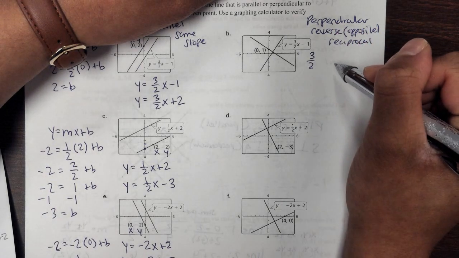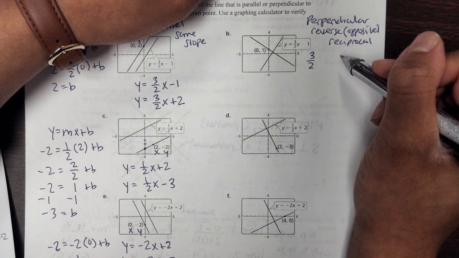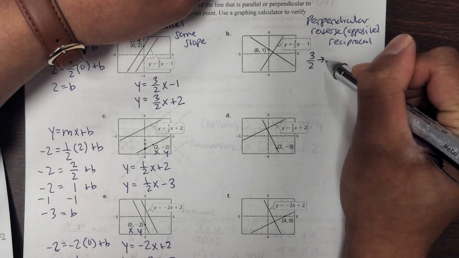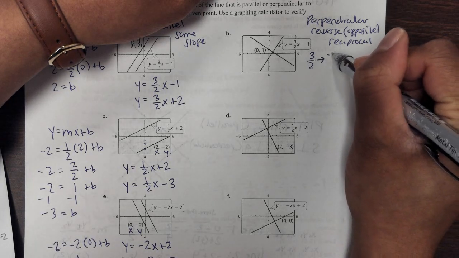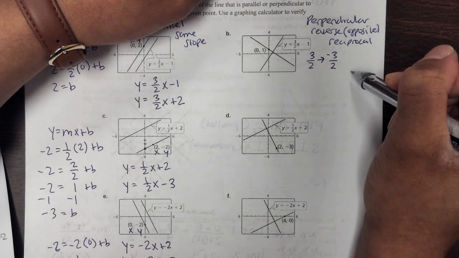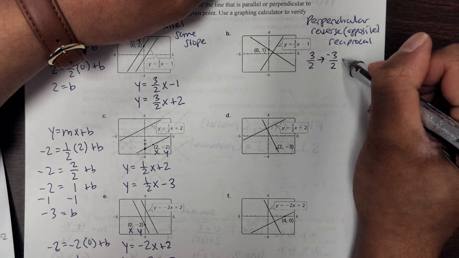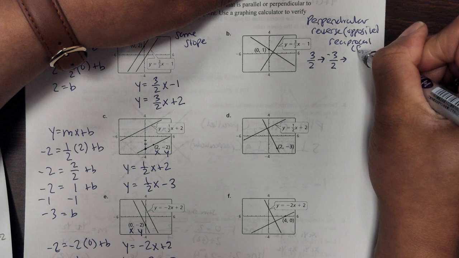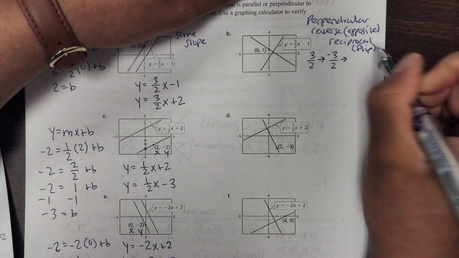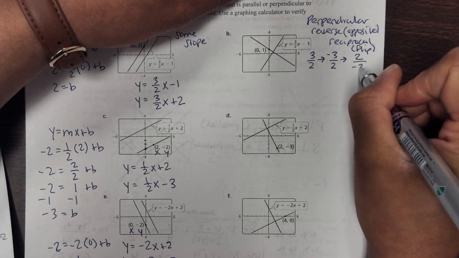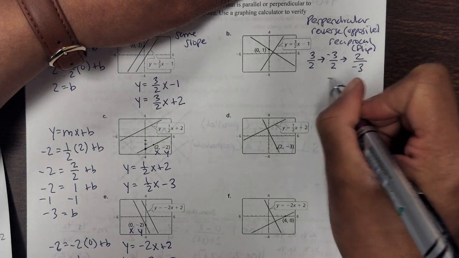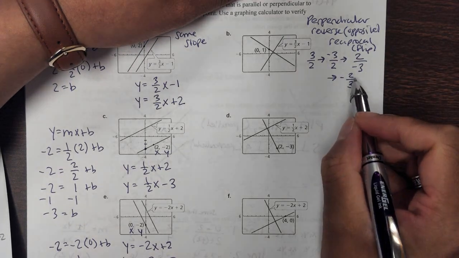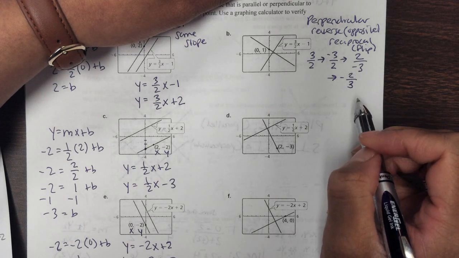So if I want to find the perpendicular slope to my new line that passes through this point, first thing I'm going to do, if it's positive, it's now negative. So I'm negative 3 over 2, and then I take the reciprocal part, and so now reciprocal means to flip. I'm going to flip it, so then I have 2 over negative 3. I know you have a negative 3 at the bottom, that's still the same as negative 2 over 3. So my new slope I know is negative 2 over 3.